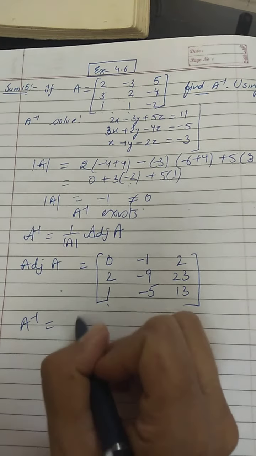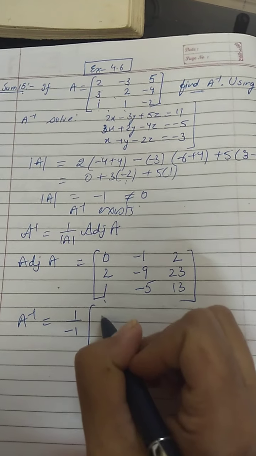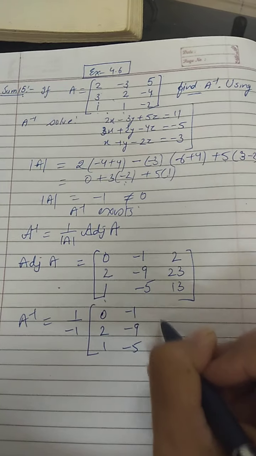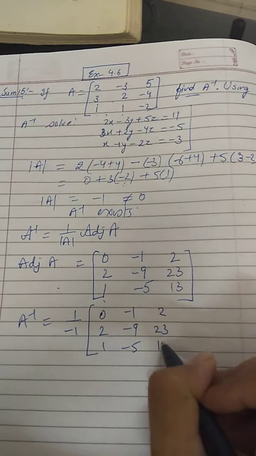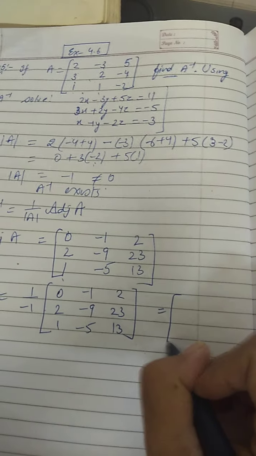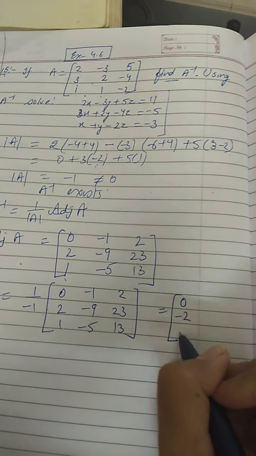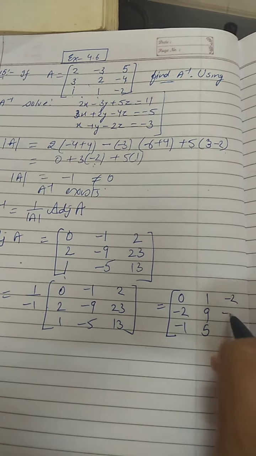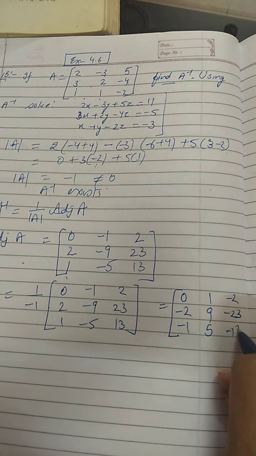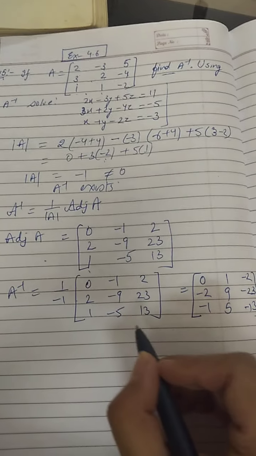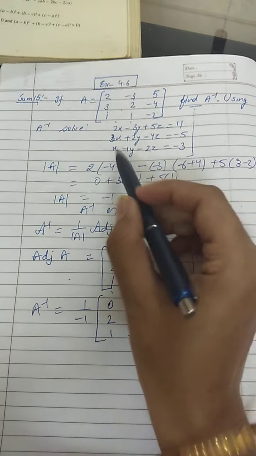So A inverse will be equal to 1 by minus 1 into this adjoint: 0, 2, 1, minus 1, minus 9, minus 5, and 2, 23, and 13. So when I take this minus sign inside the matrix, we are getting 0, minus 2, minus 1, 1, 9, 5, and minus 2, minus 23, and minus 13. So our A inverse is calculated. This is one answer of the sum. One part is done. Now using A inverse we have to solve this.